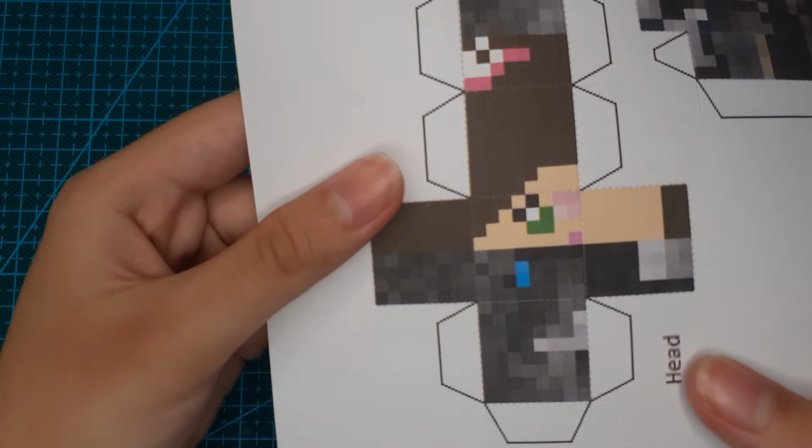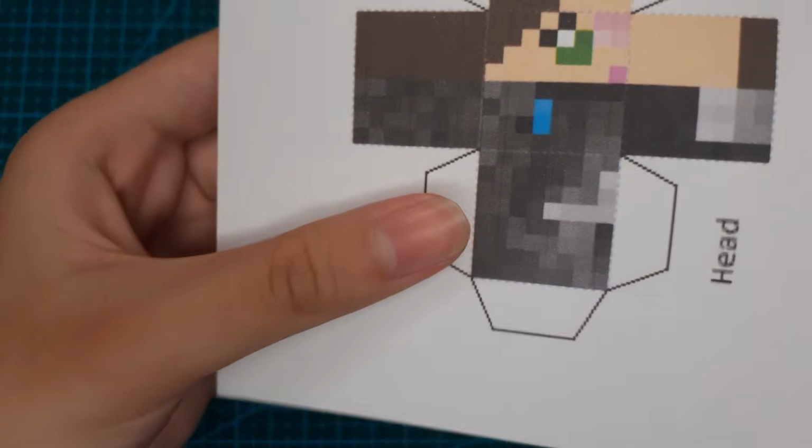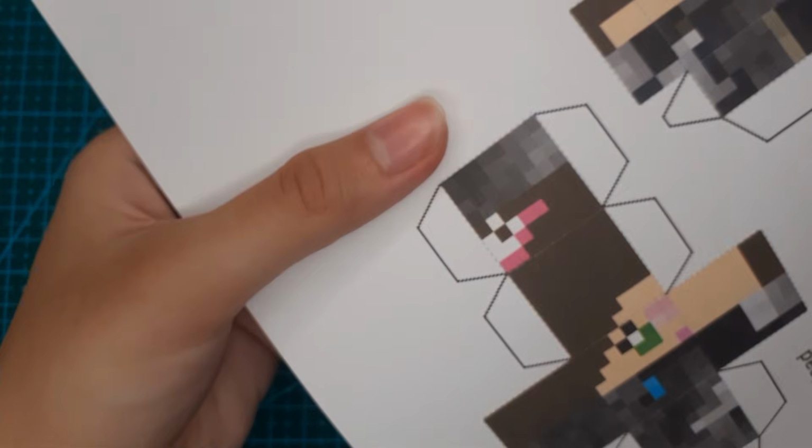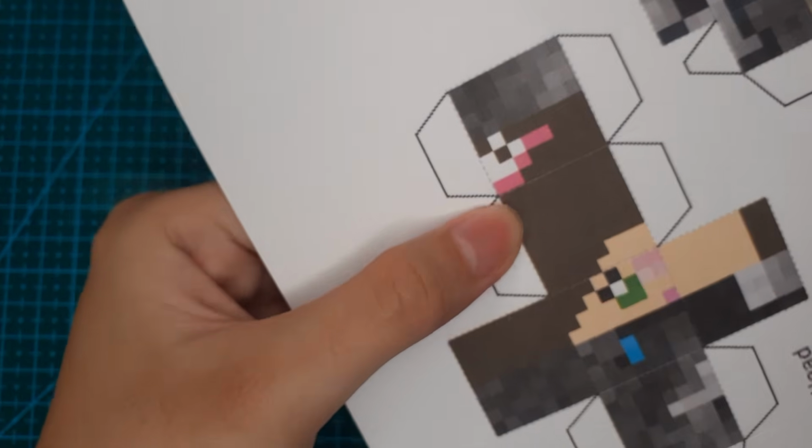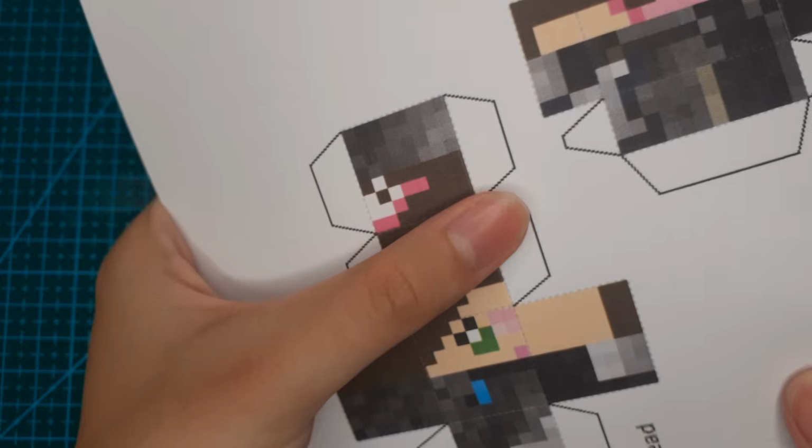And now I have scored all of the pieces on all the fold lines. So you might not see, but there are dents where I can feel them.